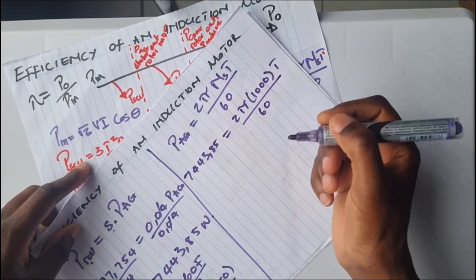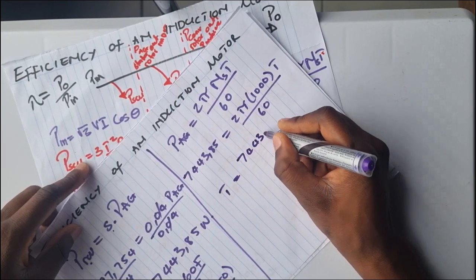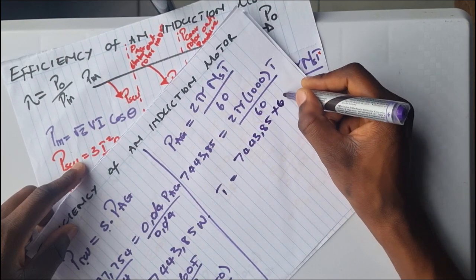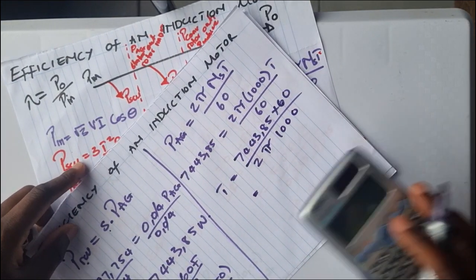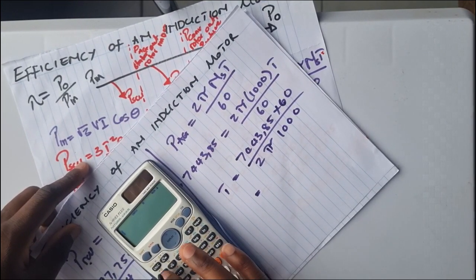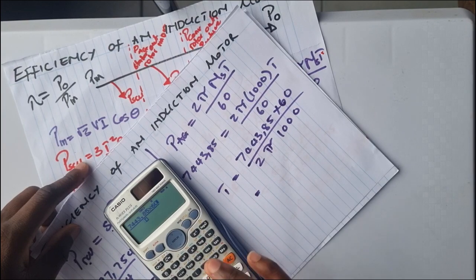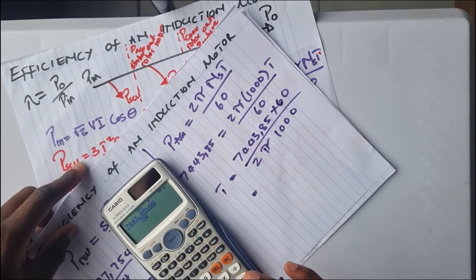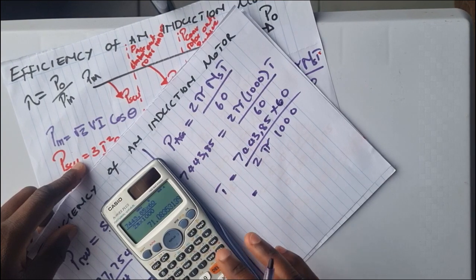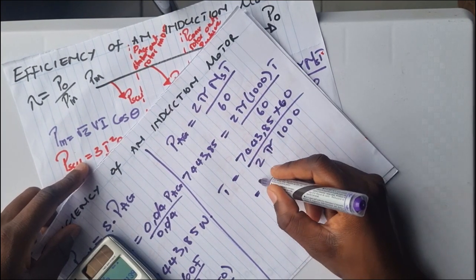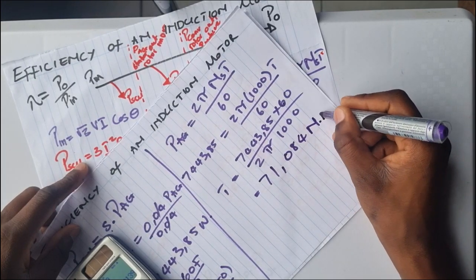I'll cross multiply this and then I divide. Therefore, T is equal to 7443.85 times 60, all over 2 pi times 1000. What do you get? It is equal to 71.084 Newton meter.